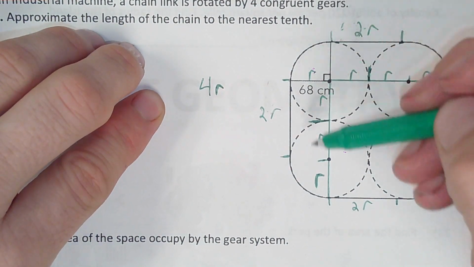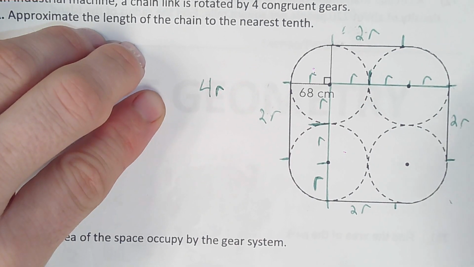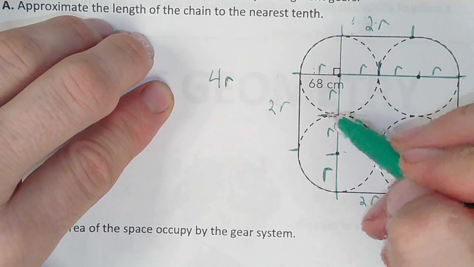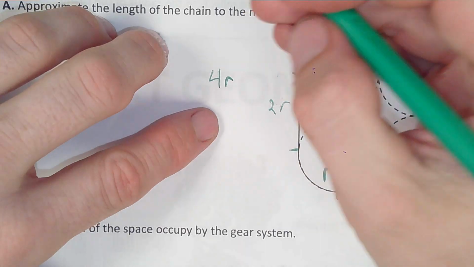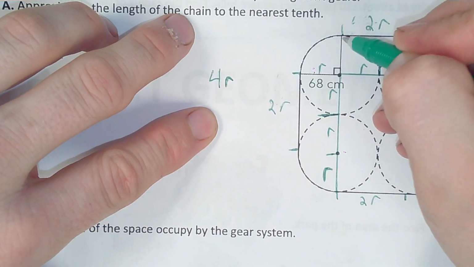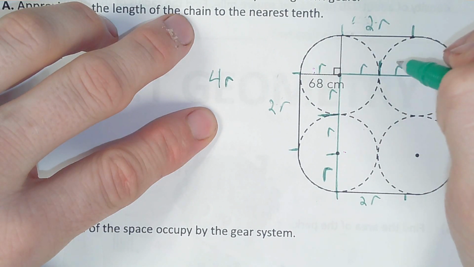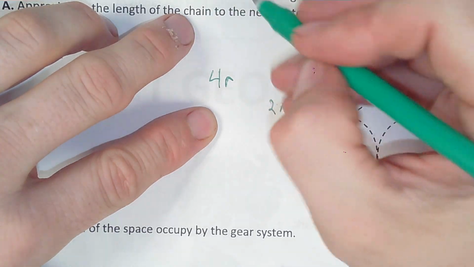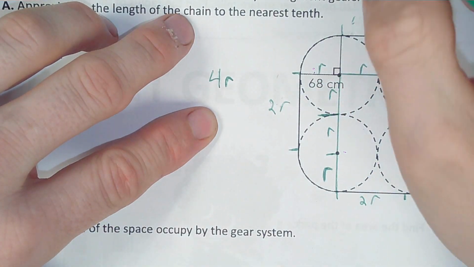And then we have 4 corners here. The 4 corners are going to count for 90 degrees, and 90 degrees is going to count for a quarter of a circle.